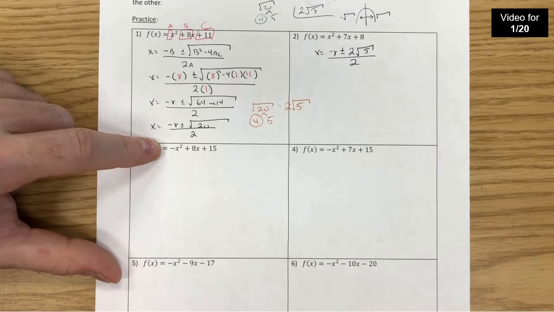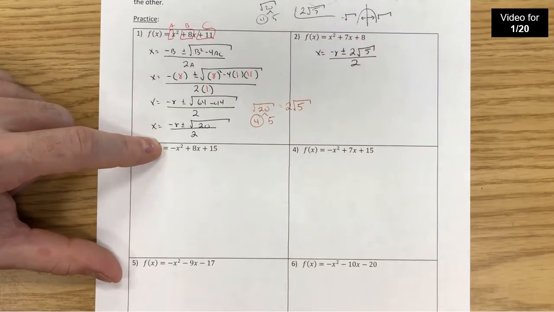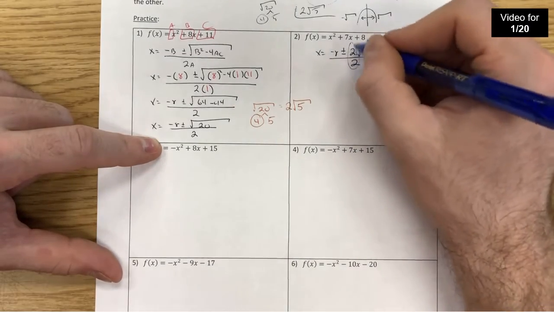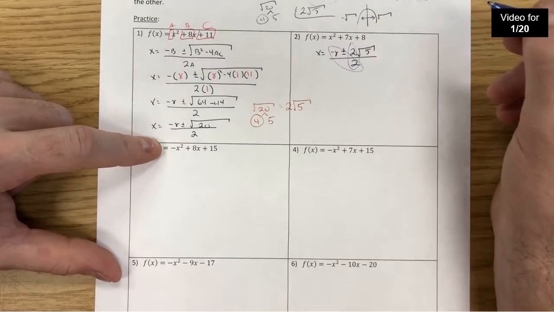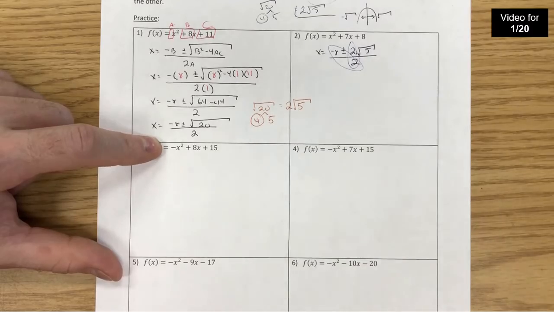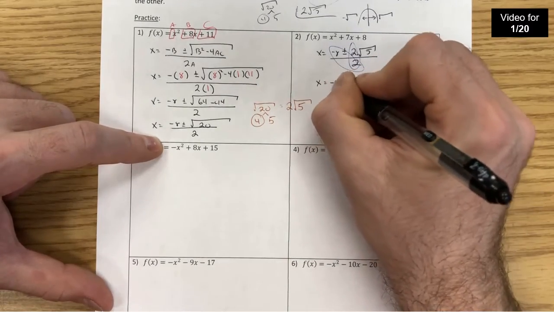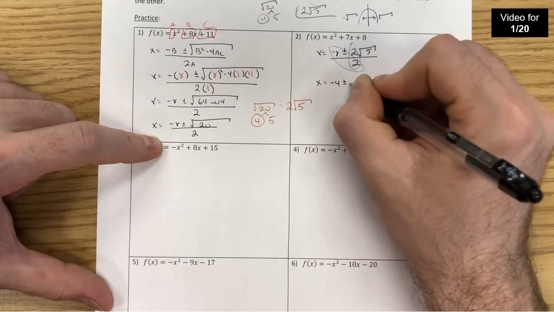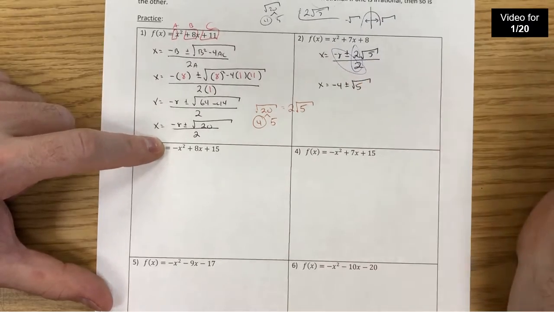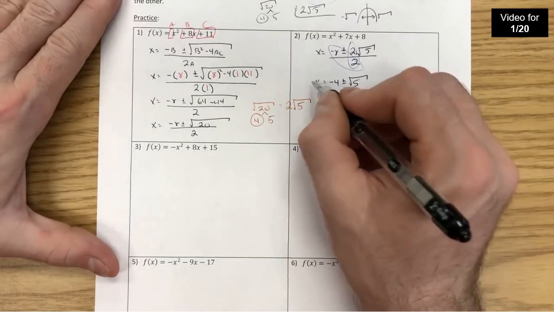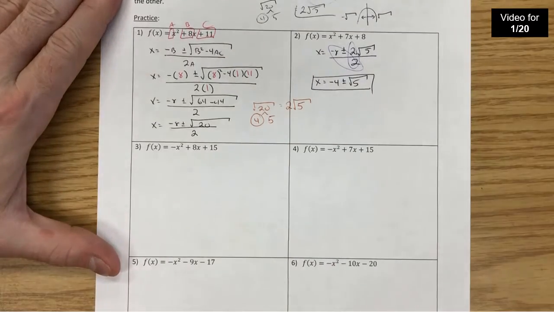And then the last thing that we're going to do is check, hey, I'm going to use blue for this, can I reduce this fraction? And the answer is yes. Both 8 and 2 divide by 2. So negative 4 plus or minus 1 square root of 5. Now, typically speaking, this is where we stop.